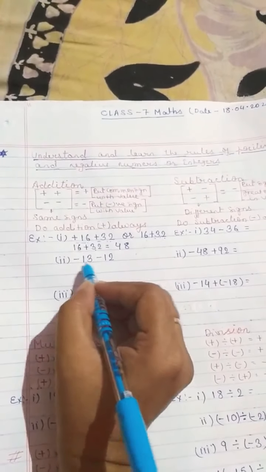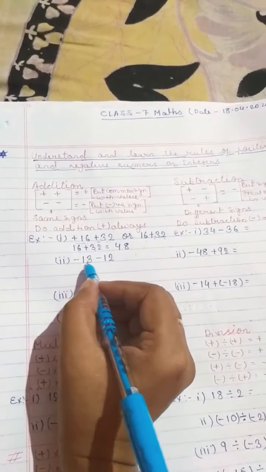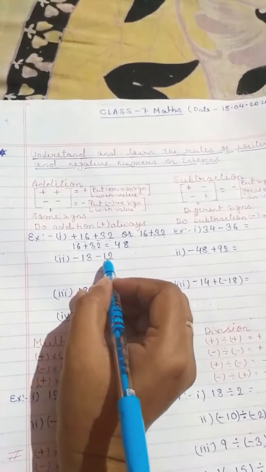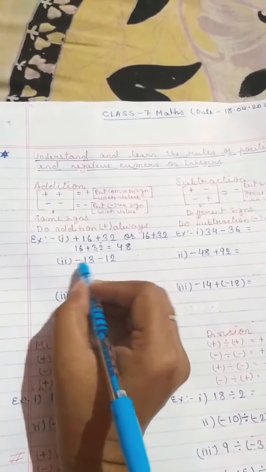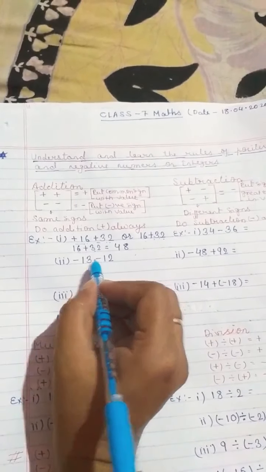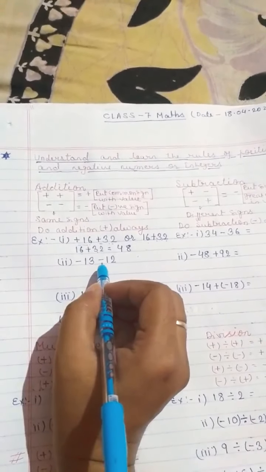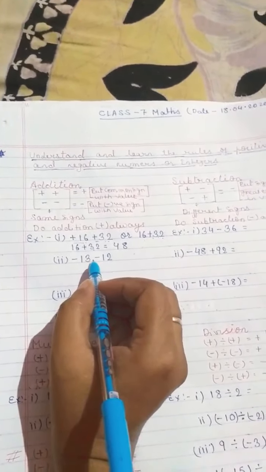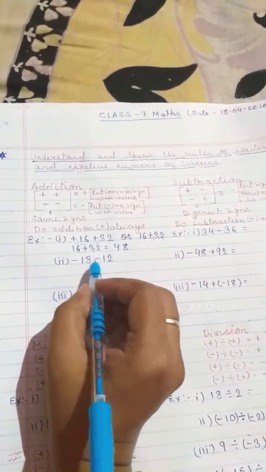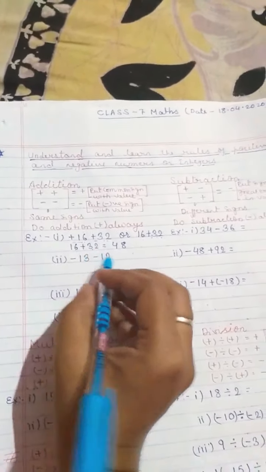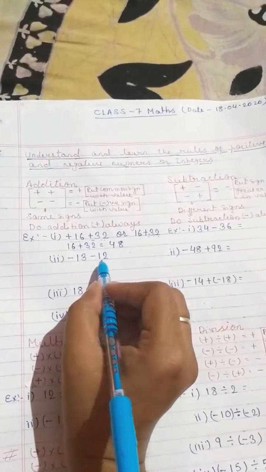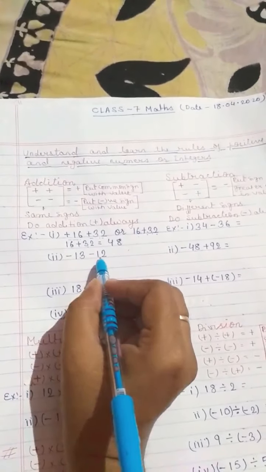Come on, next example. Next example is minus 13 minus 12. See, both are negative integers. Here two integers with a negative sign. So first I told you that you only have to add the values. That means add the numbers first.